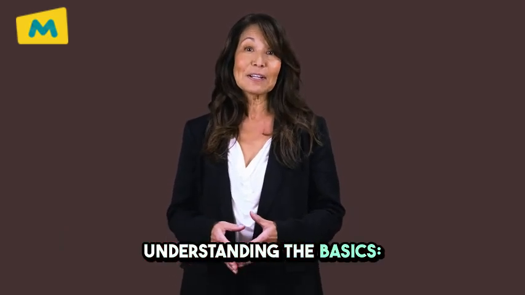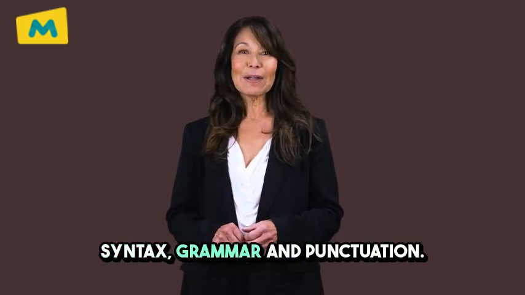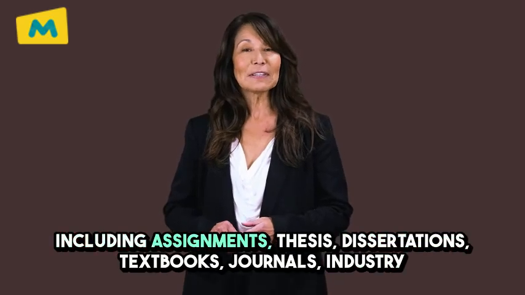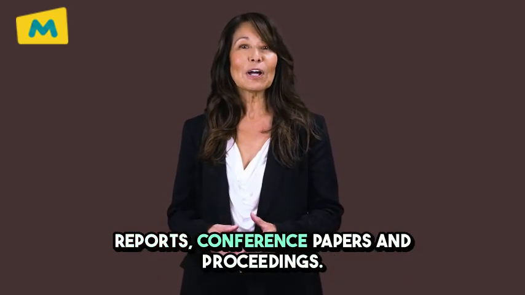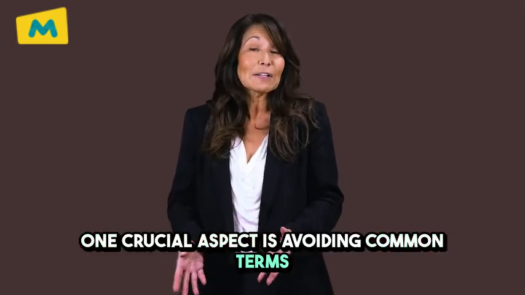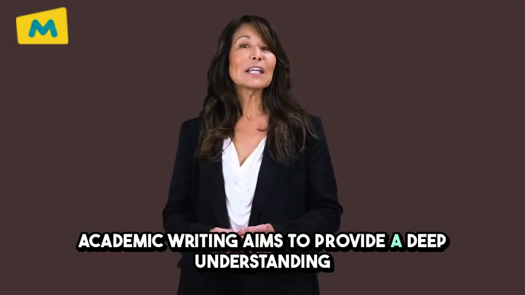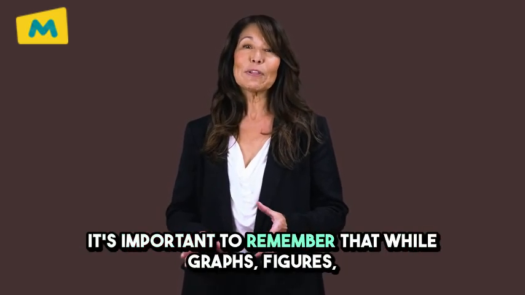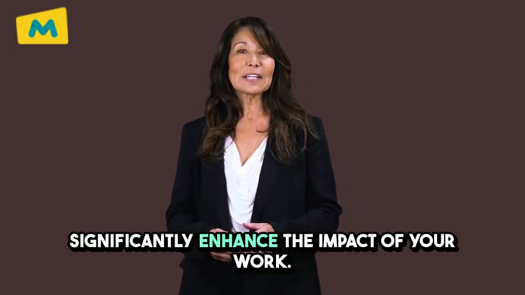Understanding the basics. Academic writing involves presenting text with proper context, syntax, grammar, and punctuation. It's used for various purposes, including assignments, theses, dissertations, textbooks, journals, industry reports, conference papers, and proceedings. One crucial aspect is avoiding common terms and slang unless necessary or instructed. Academic writing aims to provide a deep understanding of the topic, ensuring clarity and precision. It's important to remember that while graphs, figures, tables, and appendices are not mandatory, they can significantly enhance the impact of your work.